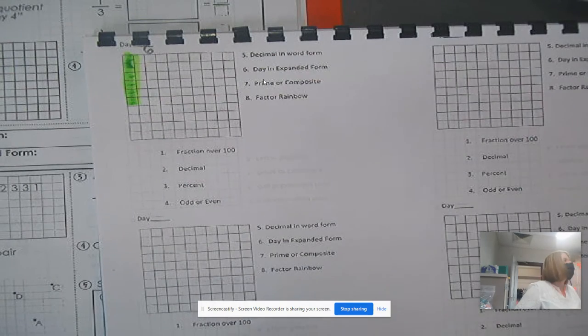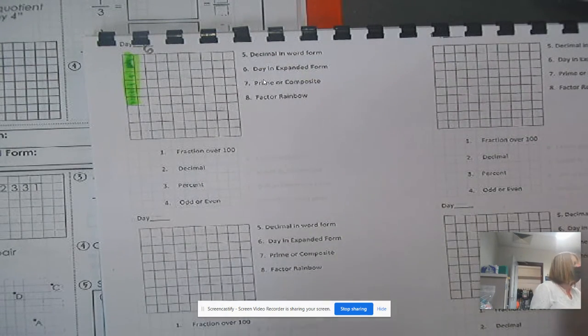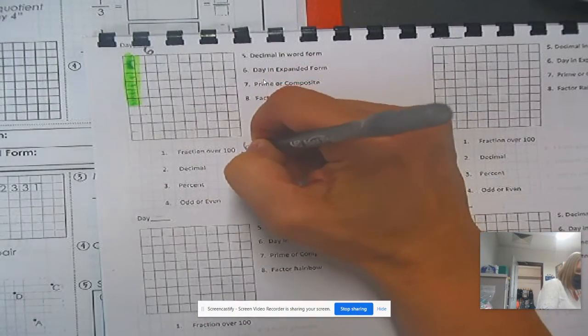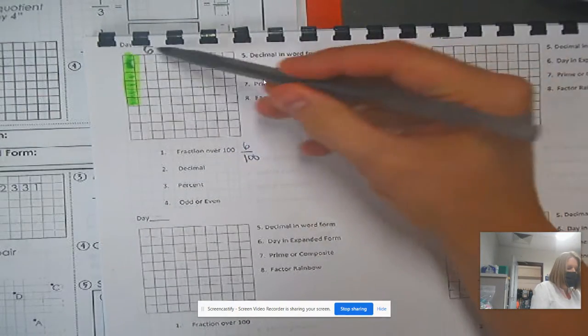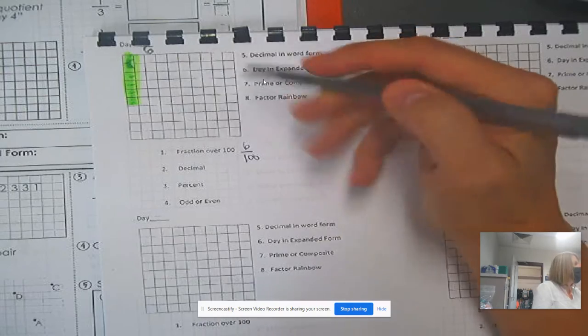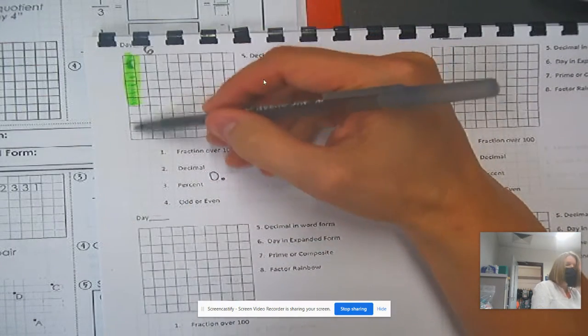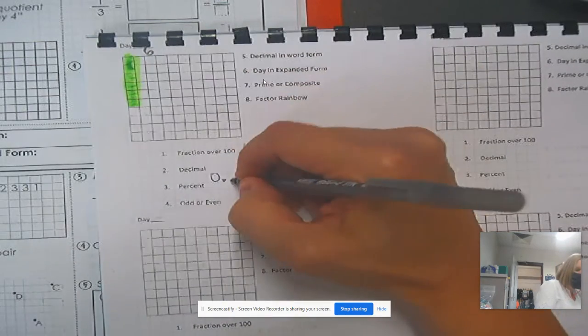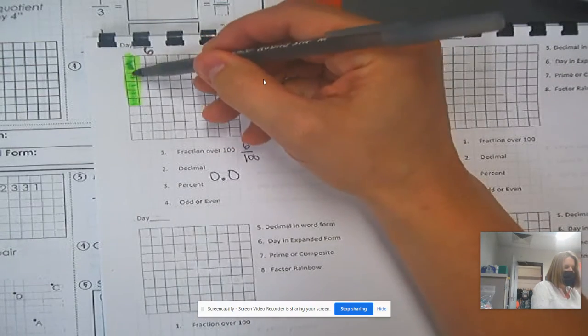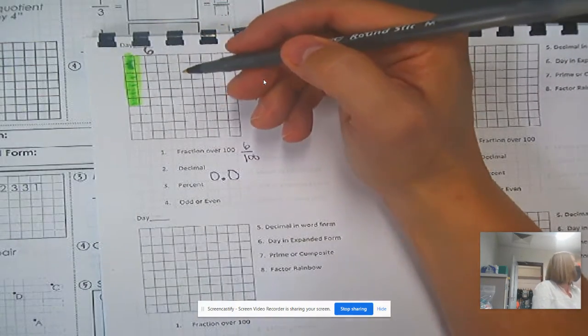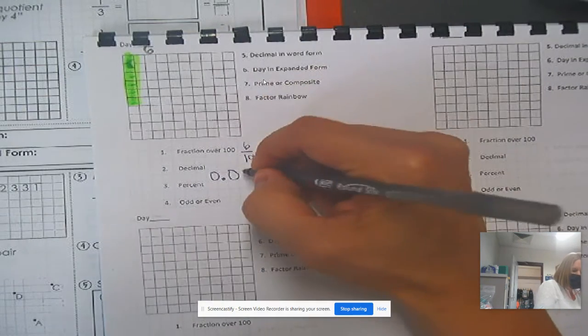Okay, fraction over 100. Yes, Harvey. 6 over 100. Good. Decimal. Do we have a whole filled in? No. Do we have a tenth filled in? No, we do not. Do we have hundredths filled in? How many hundredths? 6. Good.